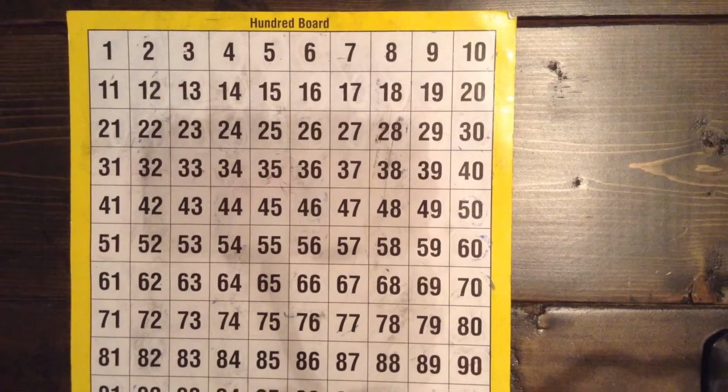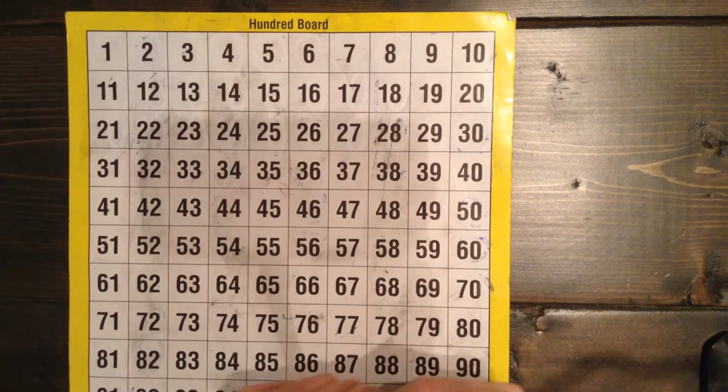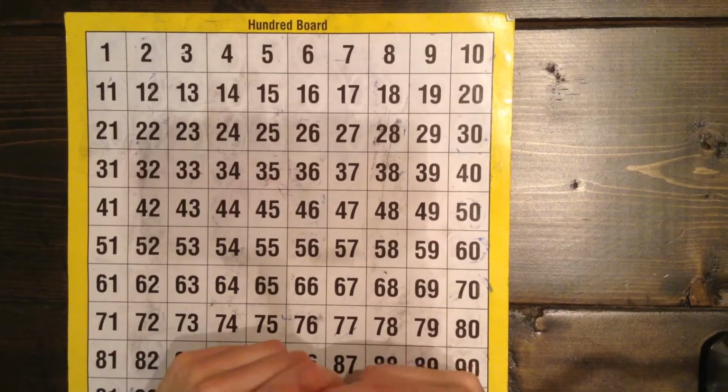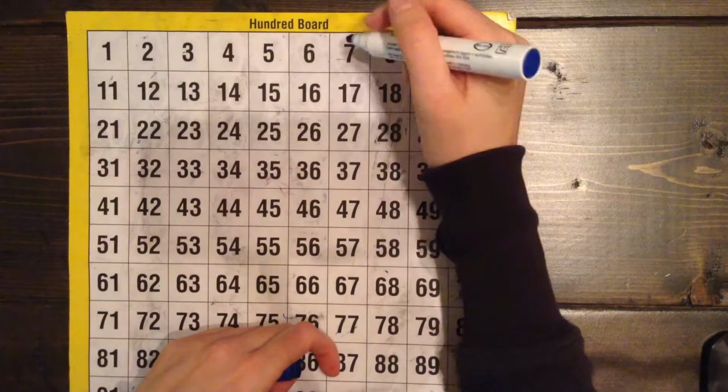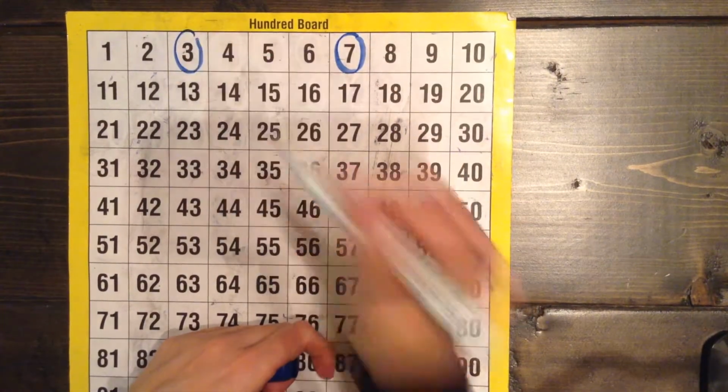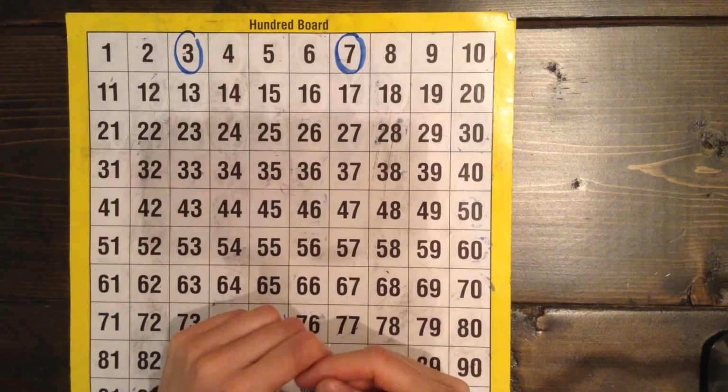Everyone. Today we're going to talk about comparing numbers. That is, how do you know whether one number is bigger or smaller than another number? If we looked at the number 7 and the number 3, would you be able to tell which number was bigger?